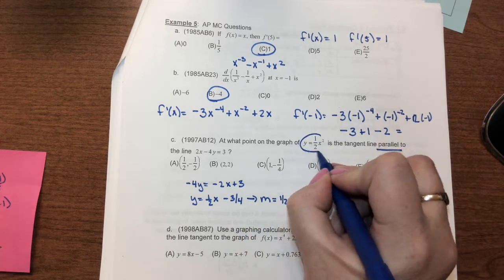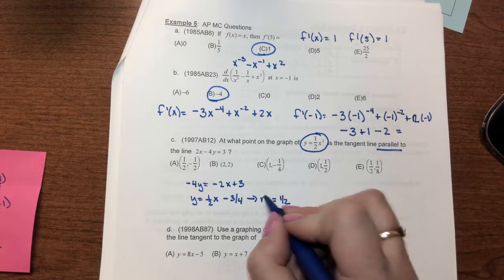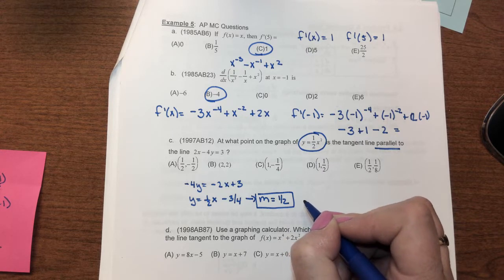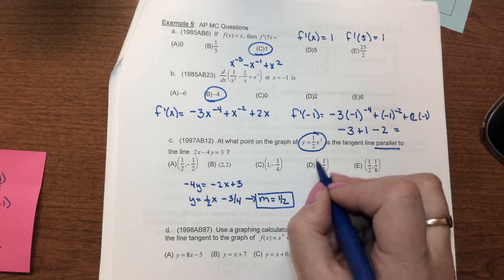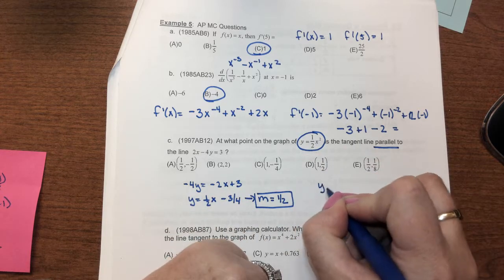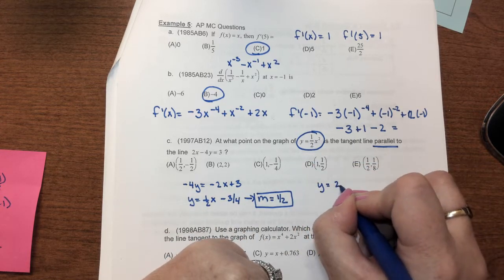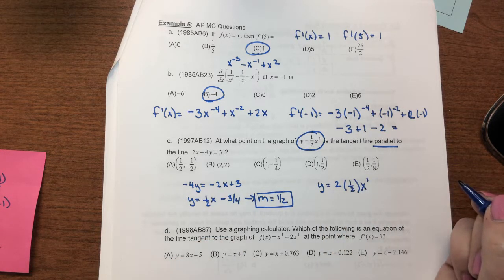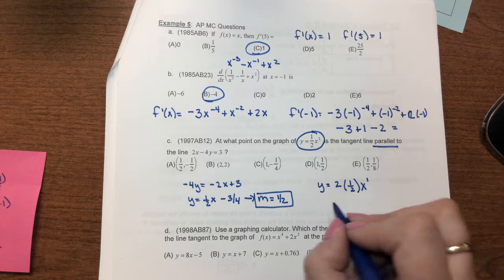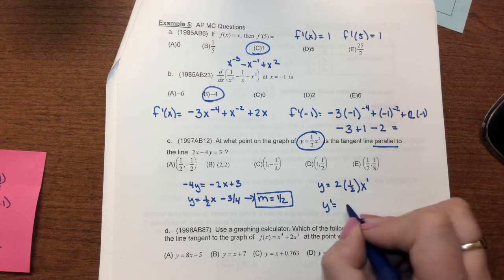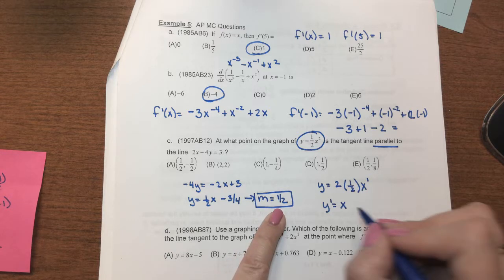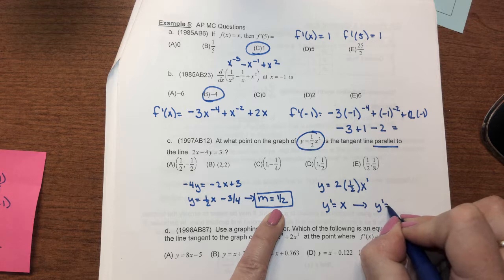Again, I'm finding the tangent line to y equals 1/2 x squared. So I need to find the derivative and then set it equal to 1/2. So I need to now find the derivative of y. Using your power rule, it's going to be 2 times 1/2 x to the first. So I end up with y prime is equal to x. I know that the slope of the tangent line, y prime, is going to be equal to 1/2.